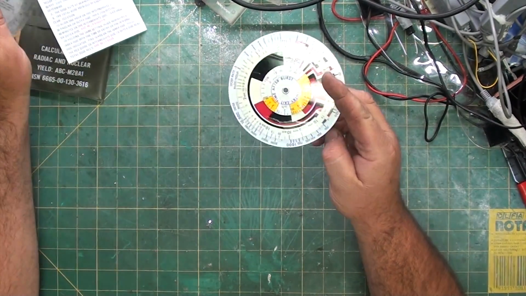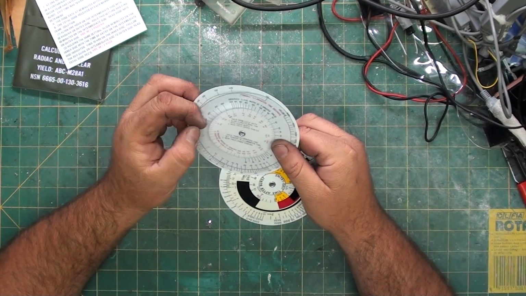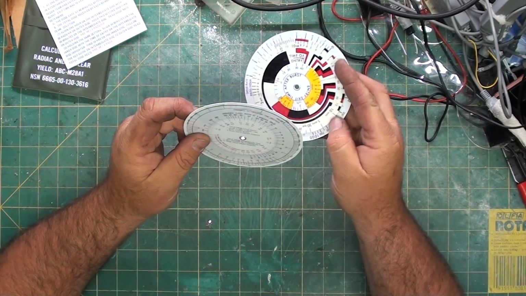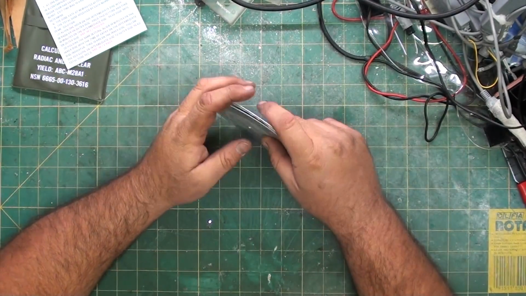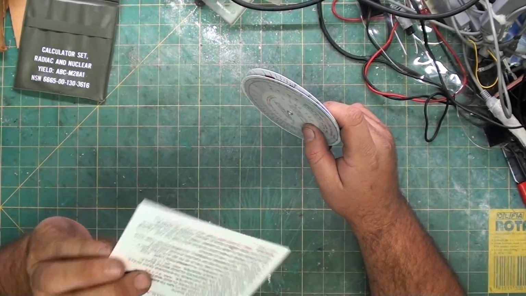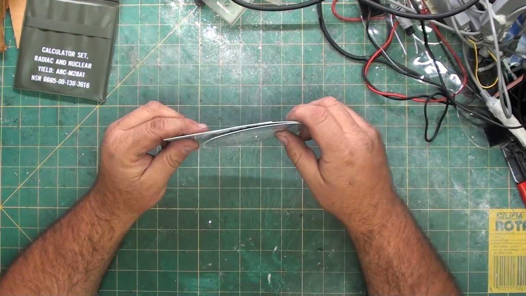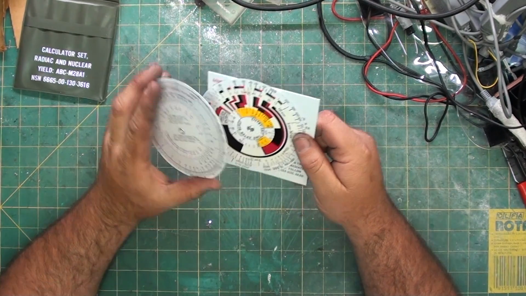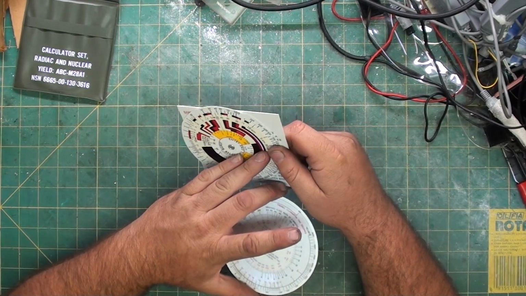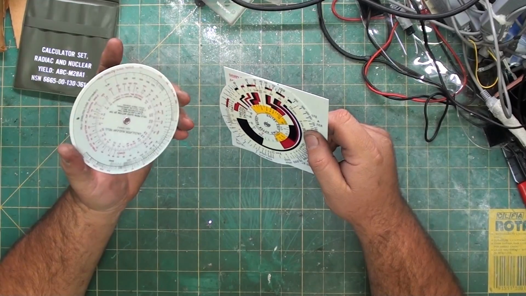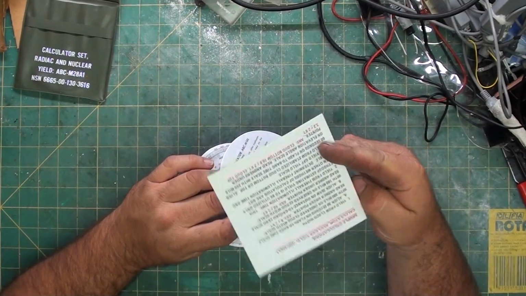Hopefully not something we'll ever need. It basically gives you an idea how to calculate radiation poisoning from a nuclear blast. I'm sure it's not something we'd ever have to use, and I'm sure if I played with it long enough, I could figure all of it out, especially since the instructions are there, there, there, there, and there.